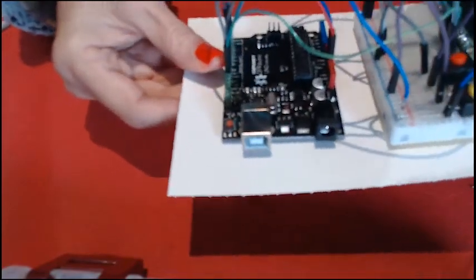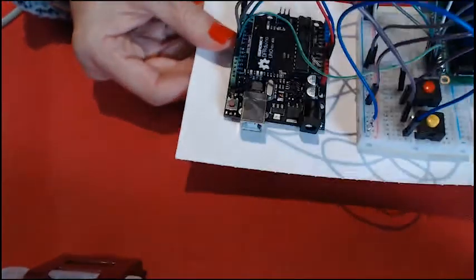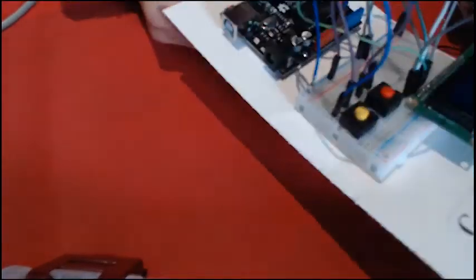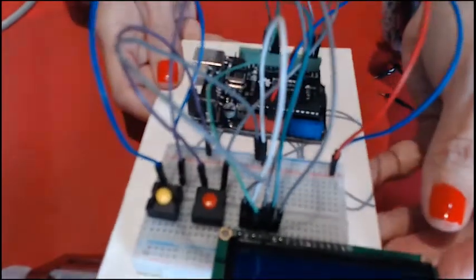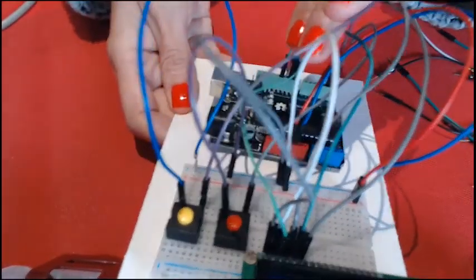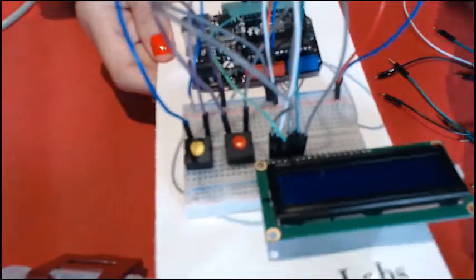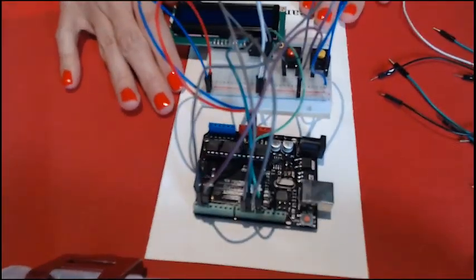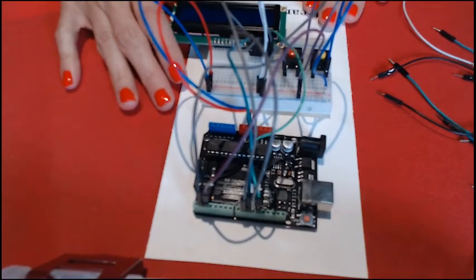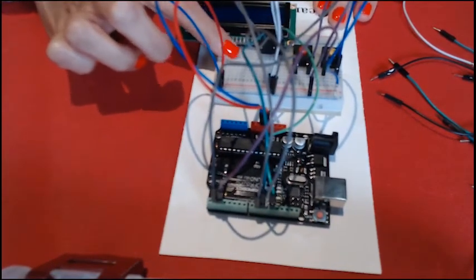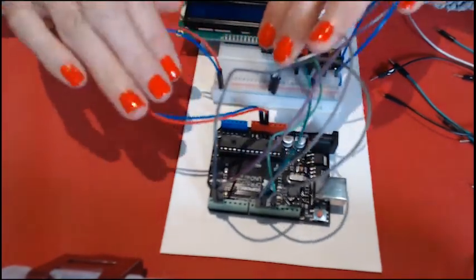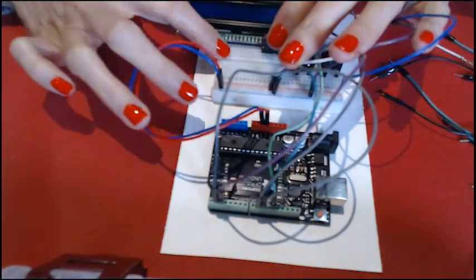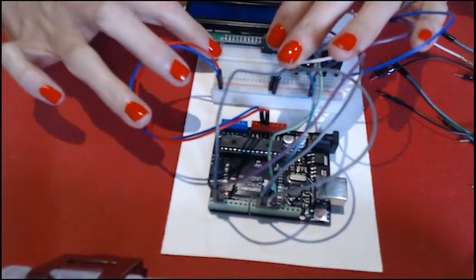There is a second connection, which is 5 volts, and in here we are going to connect this one passing the bridge like this, because in here we need to add the 220 ohms resistor, which is this one.